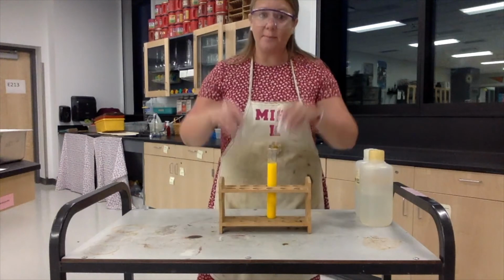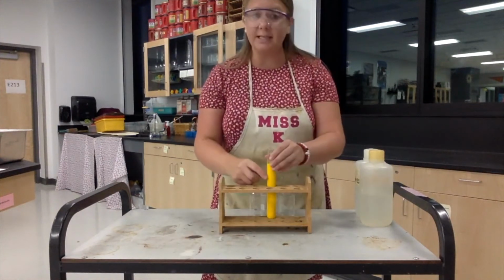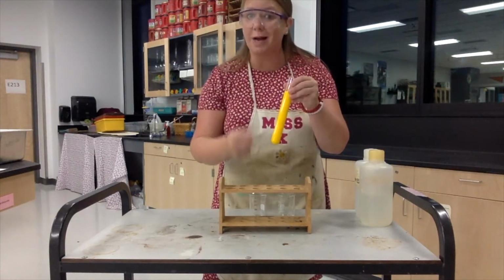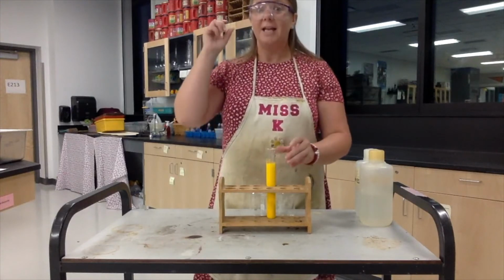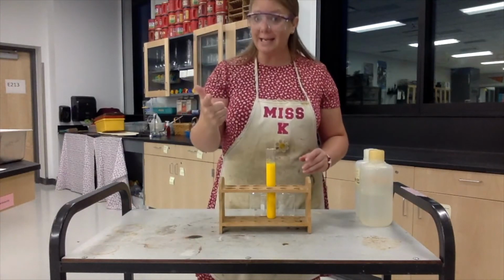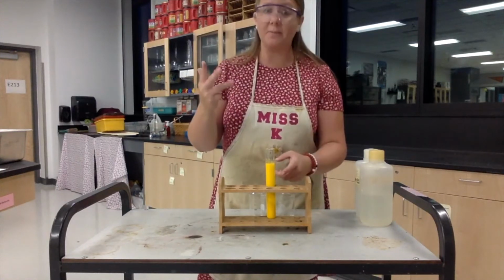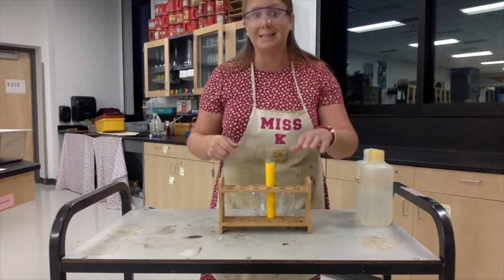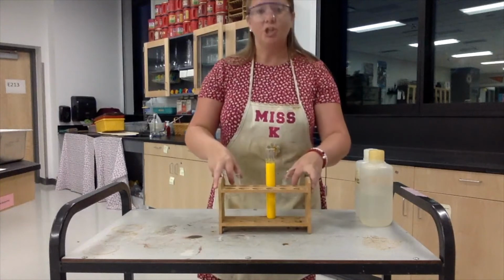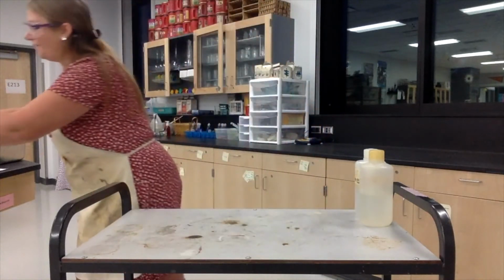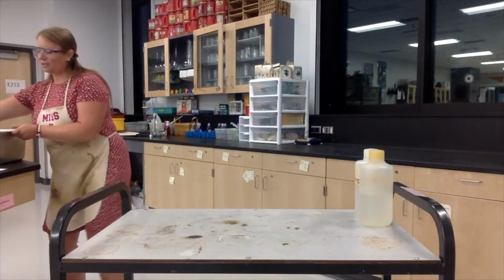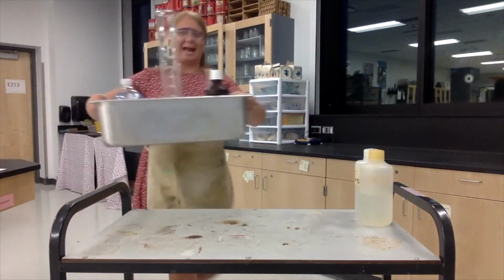The starting chemicals looked different. The ending chemicals look different because it's a new identity. So we've got temperature change, light given off, color change that's unexpected with something else, and then this happened to be precipitate. All right, so we've got 4 of our 5 signs of a reaction. Let's finish it up with our last one.